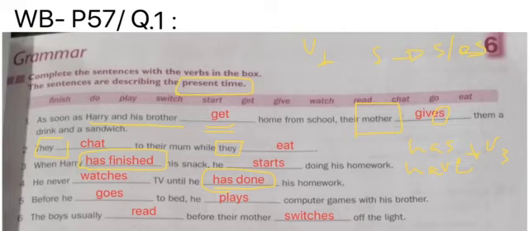Okay, number 5. Before he goes to bed, he plays computer games with his brother. Here we add es because the subject is singular and the verb ends with o. And here we add s also because the subject is singular.